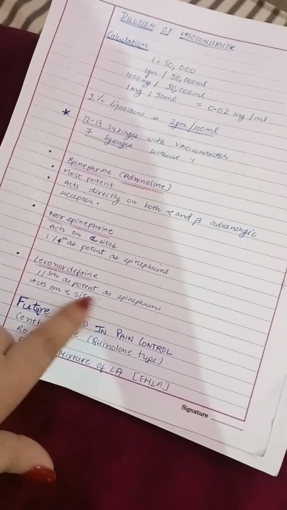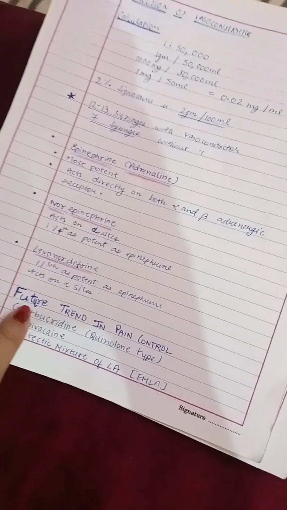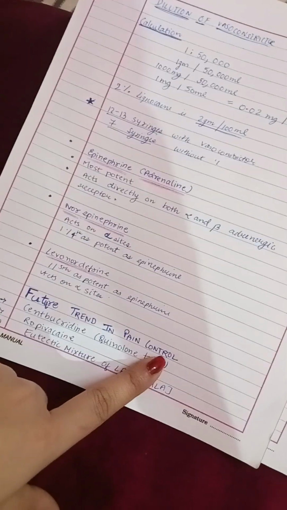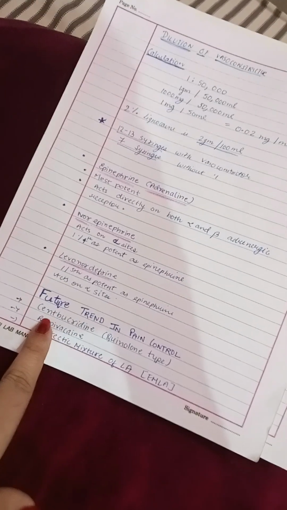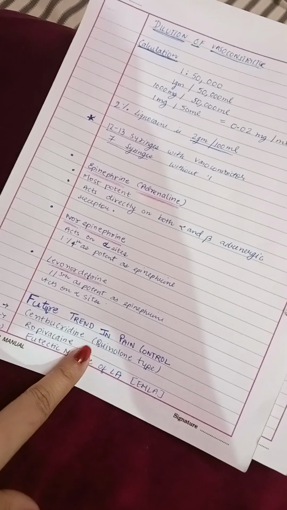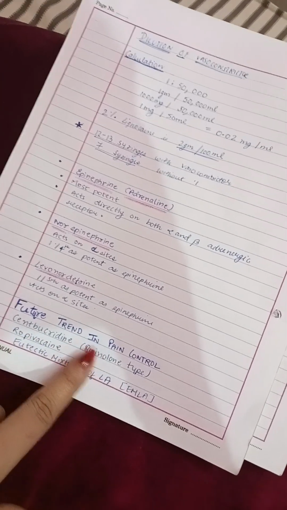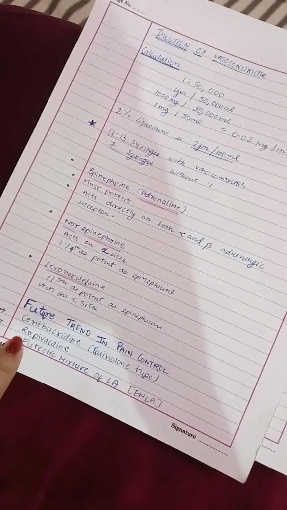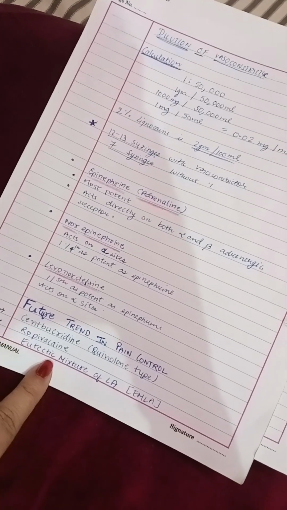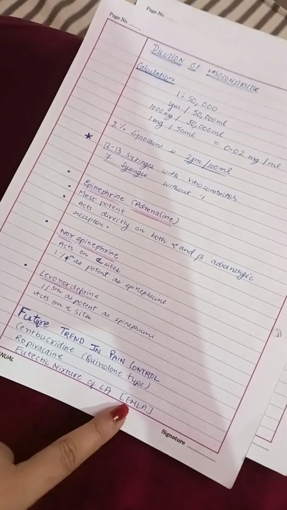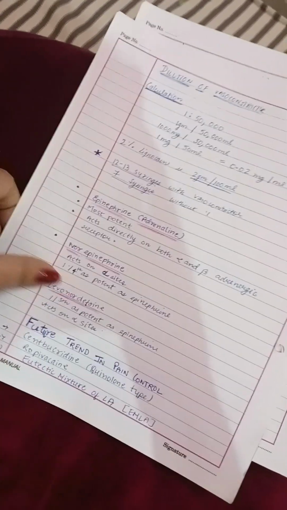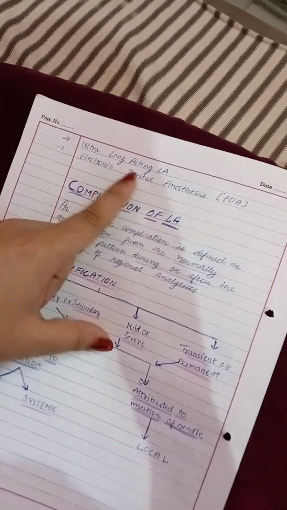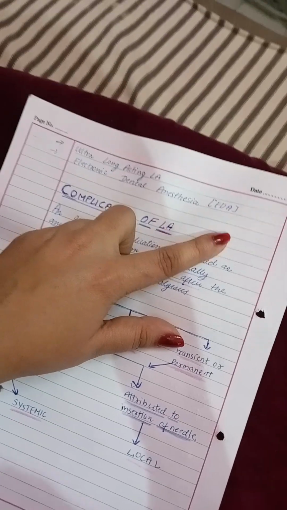Okay, this is the most common question asked in MCQs, in the future, or in your viva: the future trends in pain control. Okay, so first drug is centbutridine. What is this? Centbutridine. It is a quinolone derivative. Next upcoming thing is ropivacaine. Okay, next thing is eutectic mixture of LA, which is also called EMLA. And then there is ultra long acting LA and electronic dental anesthesia, that is EDA.